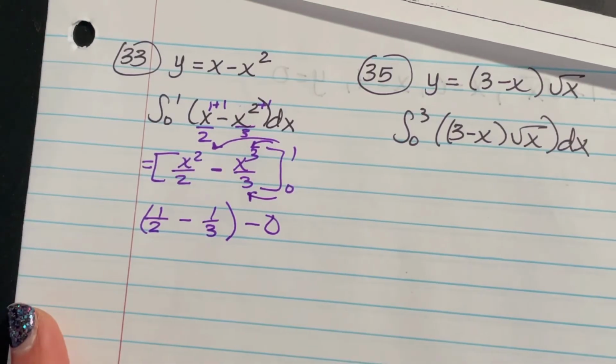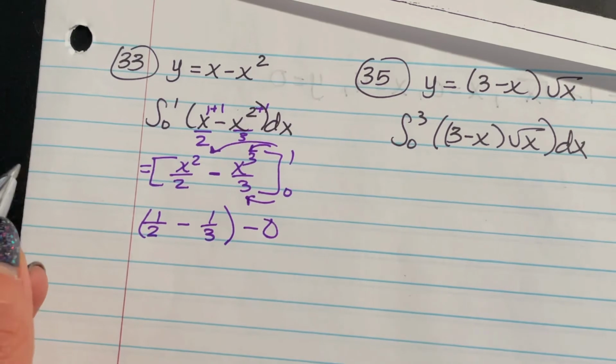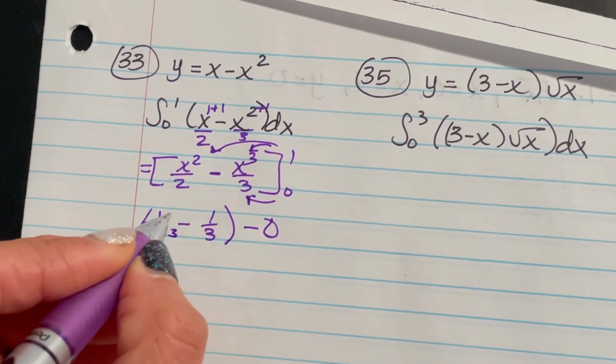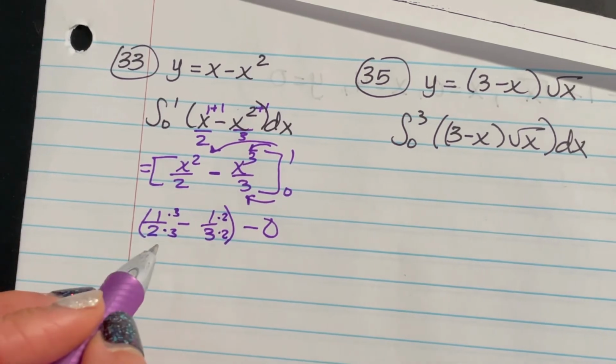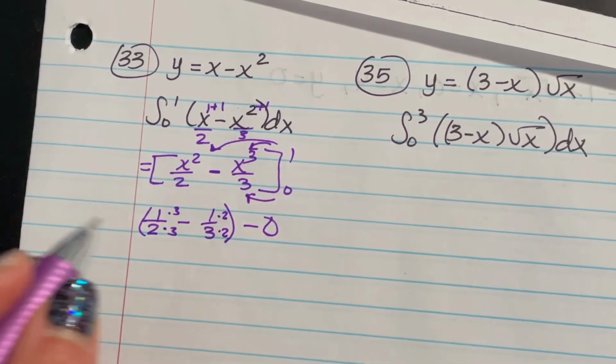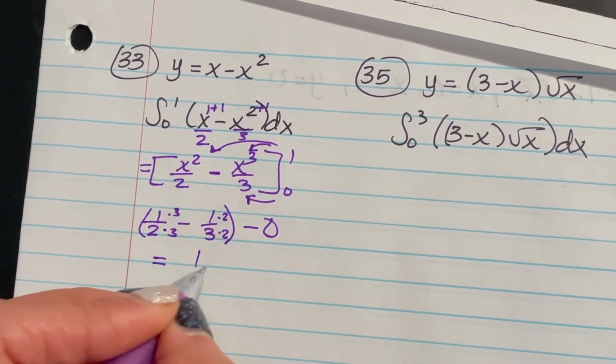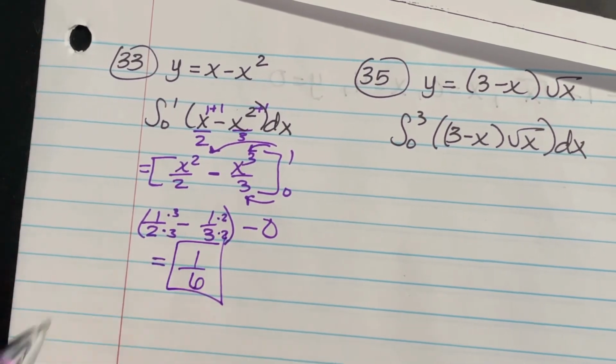So that's going to be nice. I need to get a common denominator. It's going to have to be a 6. Multiply that top and bottom by 3, that top and bottom by 2. So I'll have 3 over 6 minus 2 over 6, which is 1 over 6. And that's it.